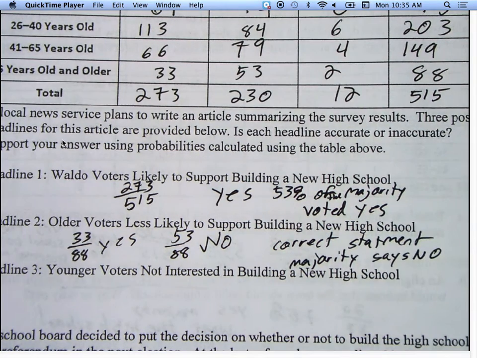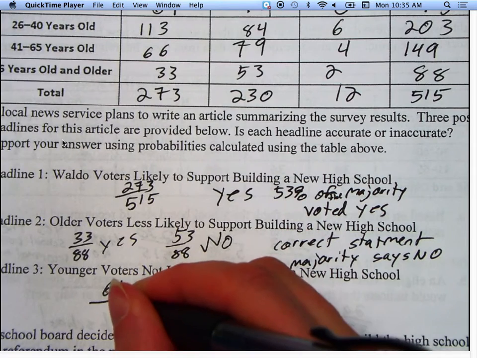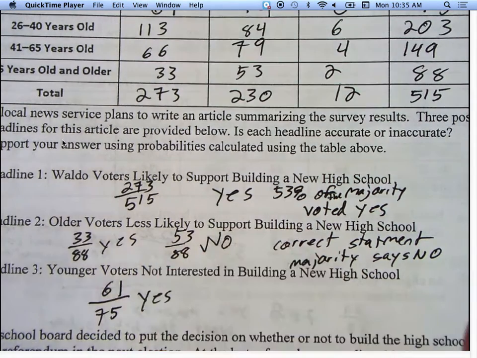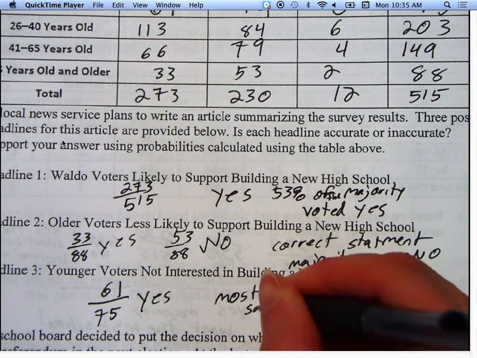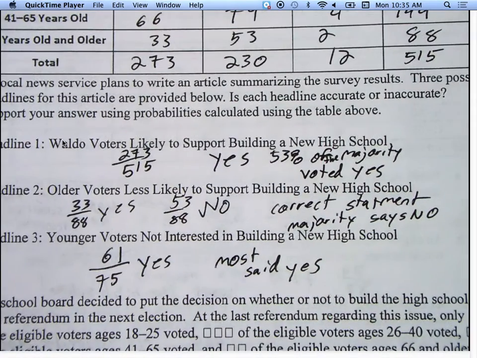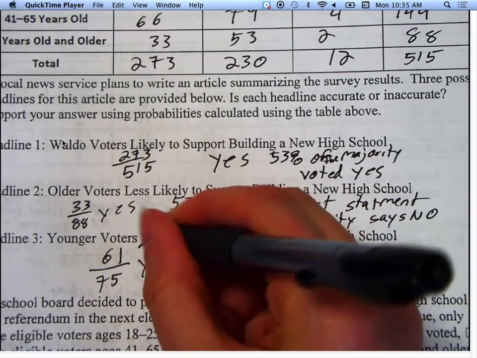Okay, younger voters are not interested in building a new high school. So let's say 18 to 25. How many said yes? Out of how many younger voters are there? Said yes. So isn't that the majority? Most said yes. How could we change this headline so that it was more accurate? Maybe put very.